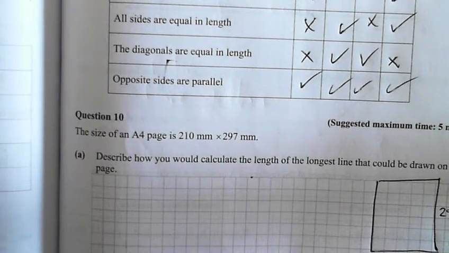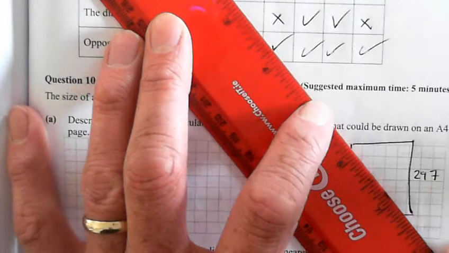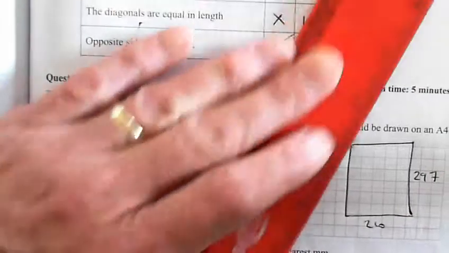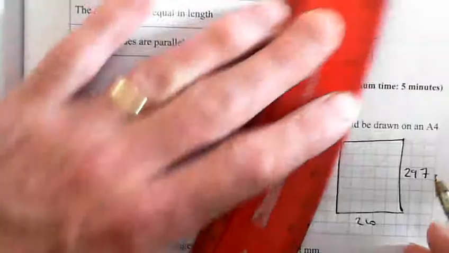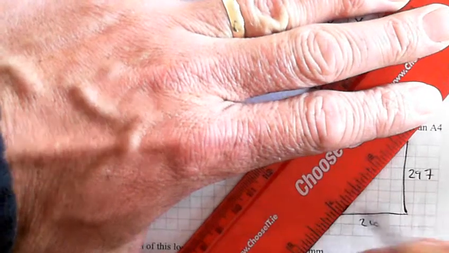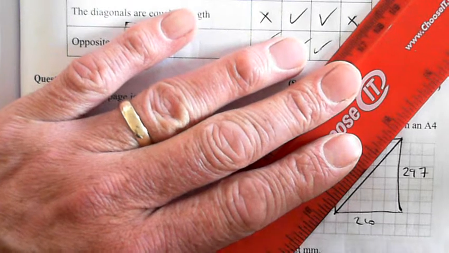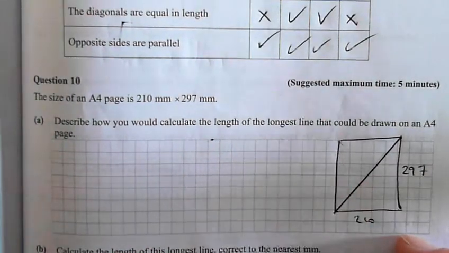Well, the longest line would be a diagonal going that way, or a diagonal going that way. So how could we calculate the length of that line? We can use Pythagoras theorem.